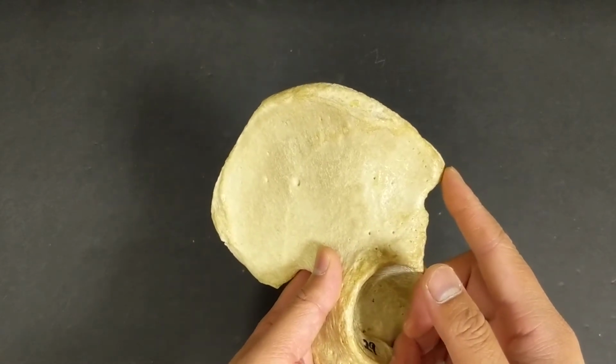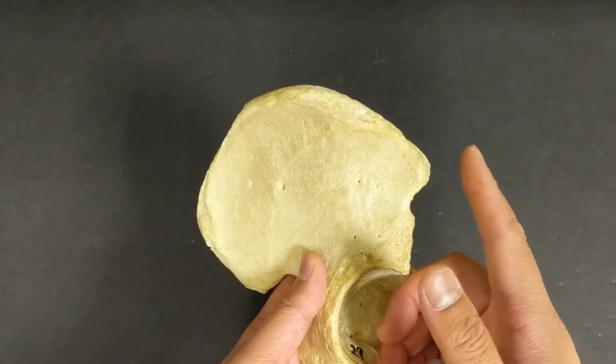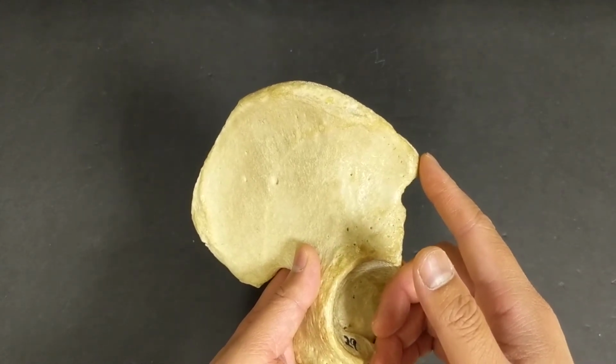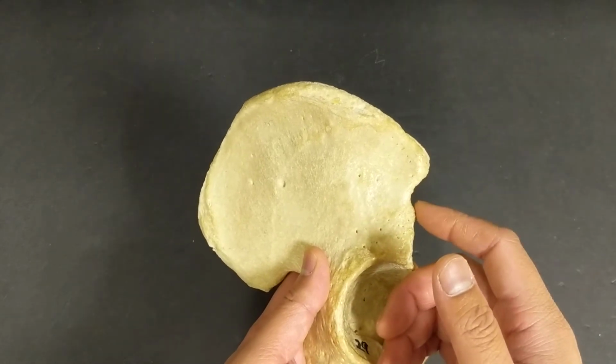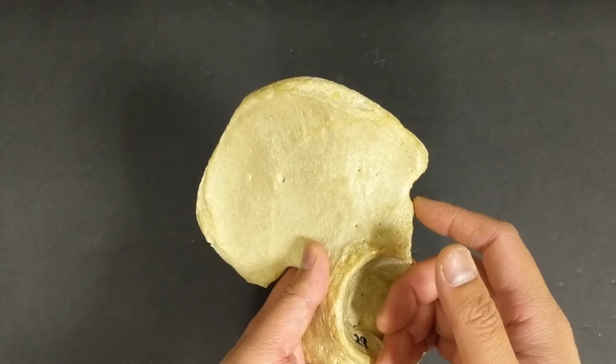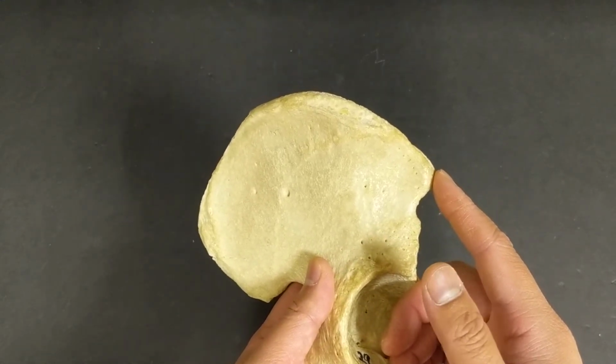This is called the anterior superior iliac spine. It points anteriorly, and it's the superior of the two, meaning you have one over here as well, which is the inferior one.